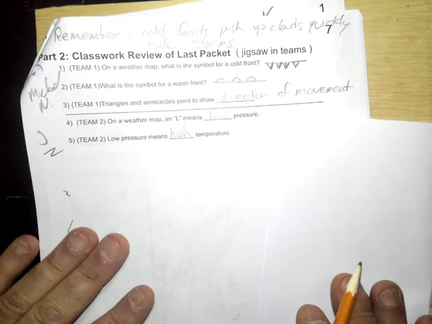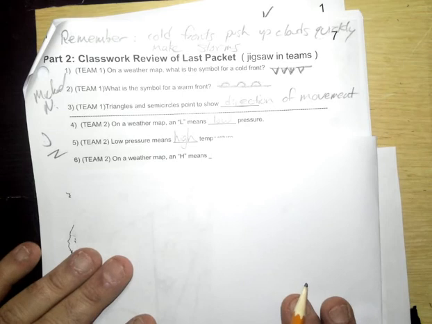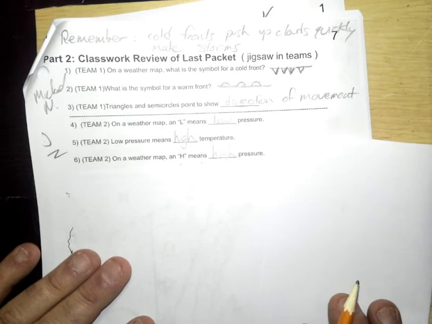Jayla, what does the H mean? High. High pressure. What kind of temperature is that? Low temperatures. So when you have cold air, that contracts. Every gallon of cold air is heavier than warm air. So this heavy, cool air is sinking down, pushing on the ground harder. So the cold, low temperatures have higher pressure pushing down on the ground.